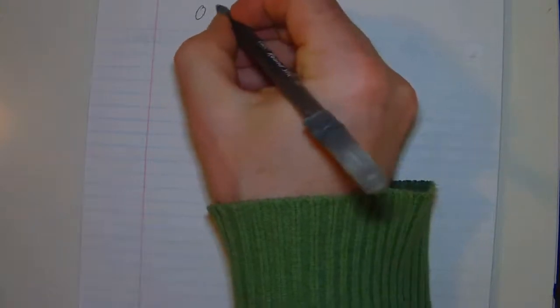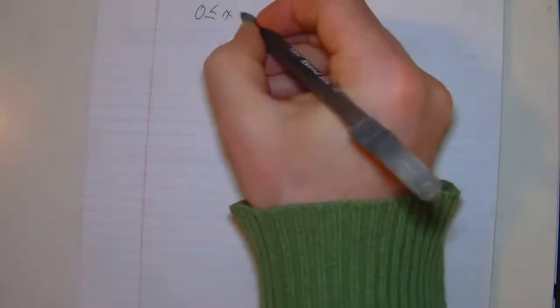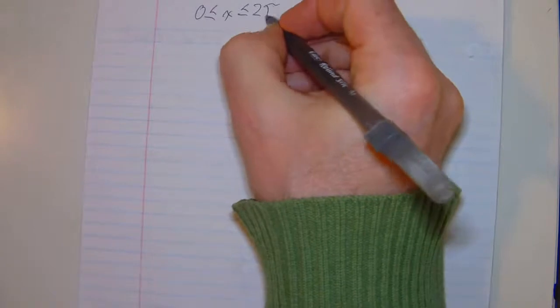So switching back over to the handout, we're going to go to the second page now. We still have the same interval 0 less than or equal to x less than or equal to 2 pi. And now we're looking at some more complicated equations. And so we always want to be thinking, okay, can I use some of the identities that I know in order to be able to solve this equation?